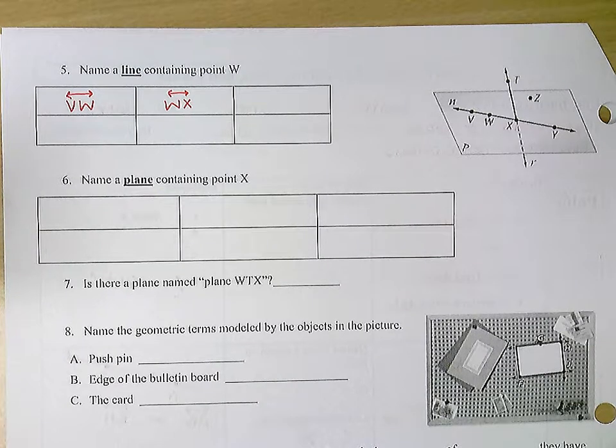Can we do like XV? XV, yeah, you can do XV.